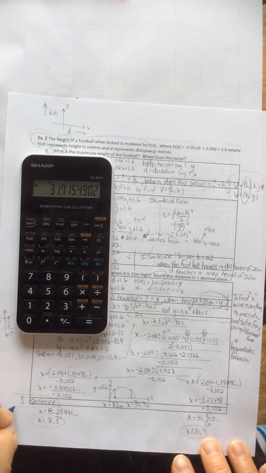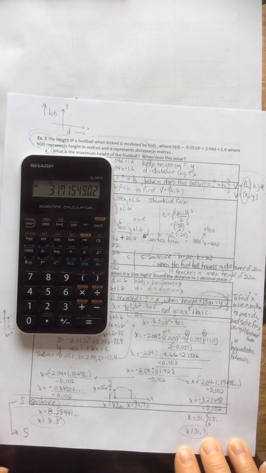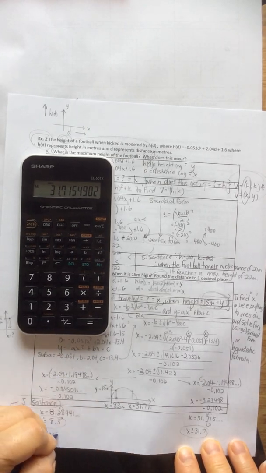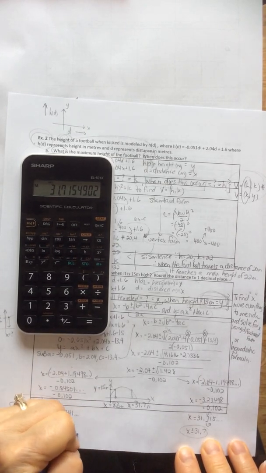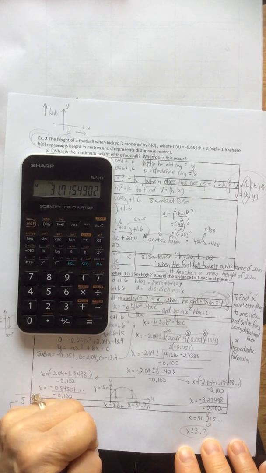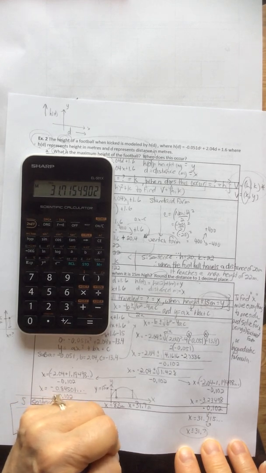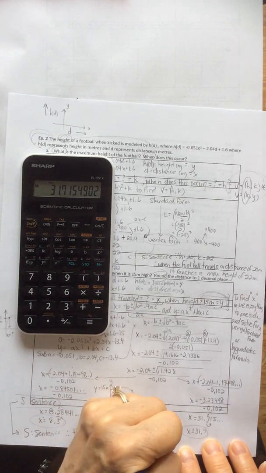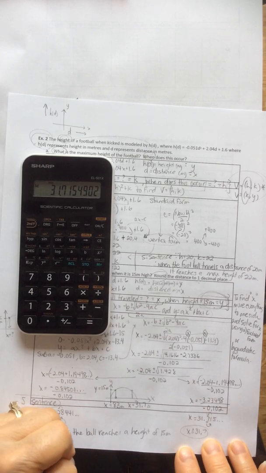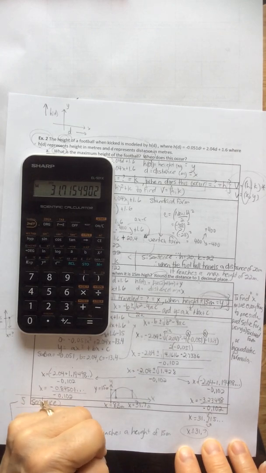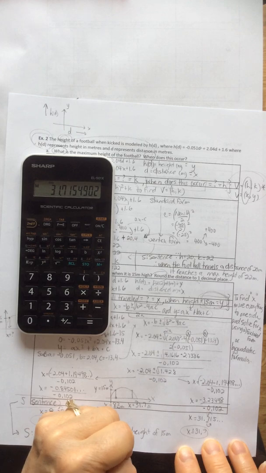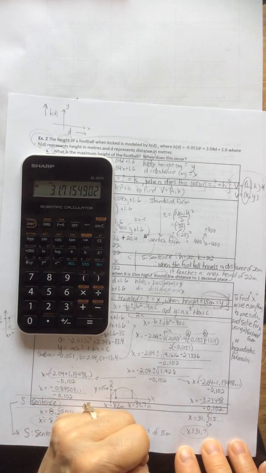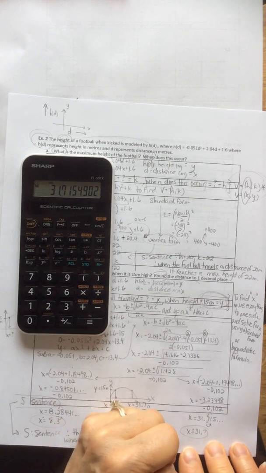Okay, so my sentence: therefore the ball reaches a height of 15 meters when it has traveled 8.3 meters and 31.7 meters.